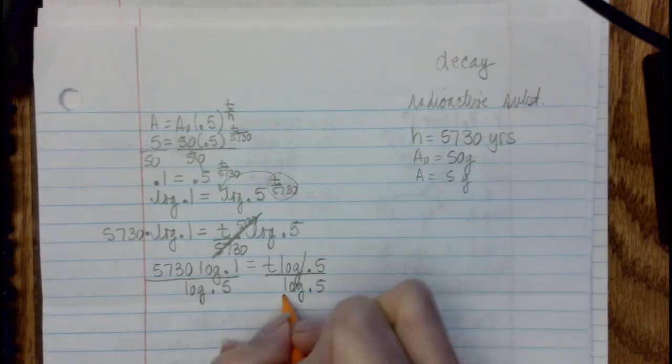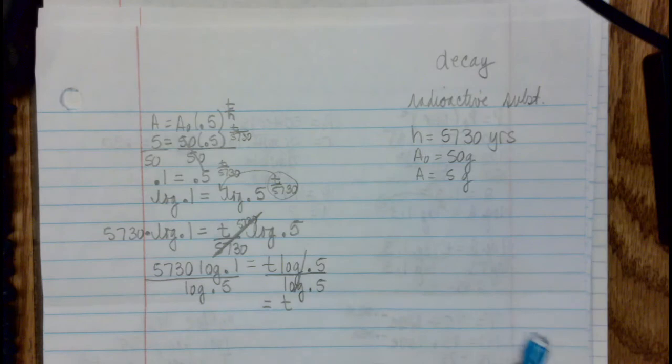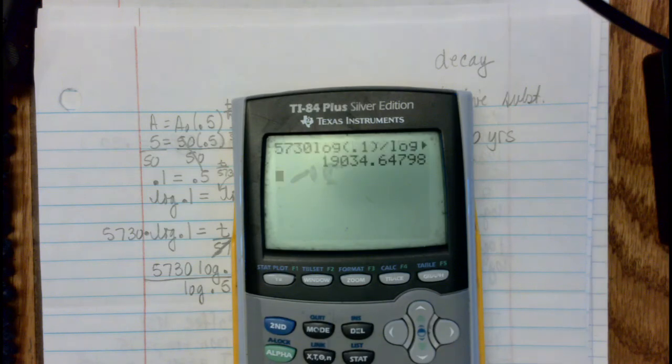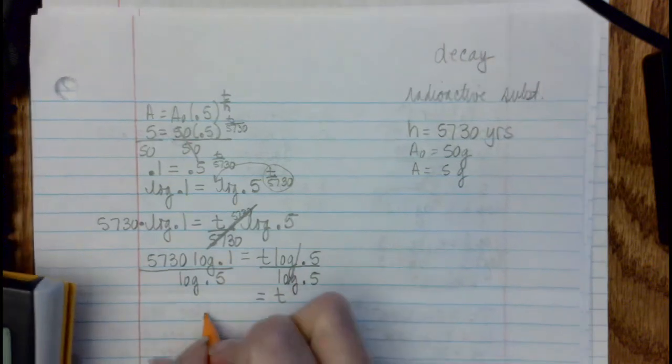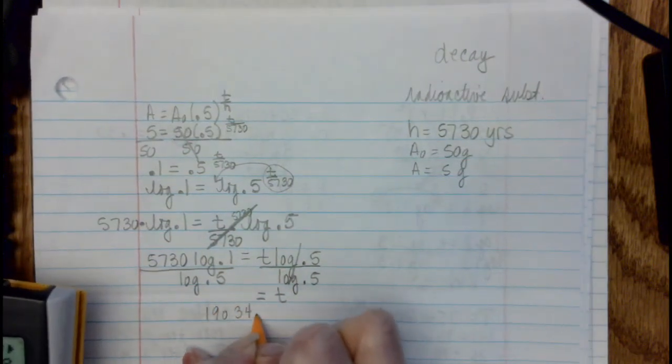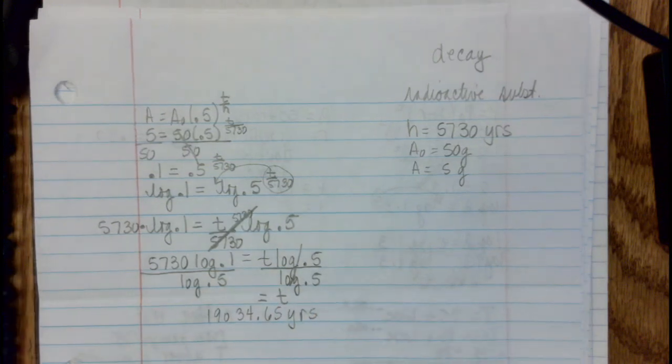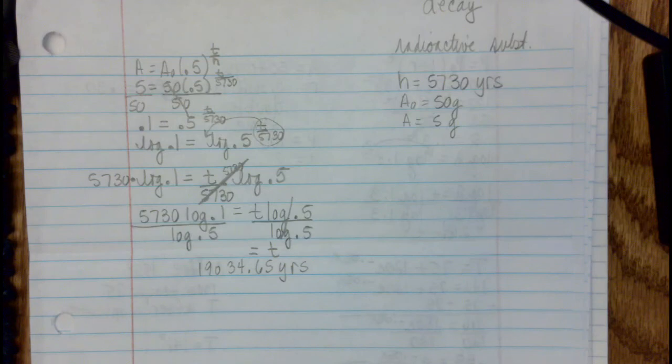And when we do, we can type it into our calculator. 5,730 times the log of 0.1, close the parentheses, divided by the log of 0.5, gives us 19,034.65 years. It takes a long time for that 50 to decay to 5 grams.